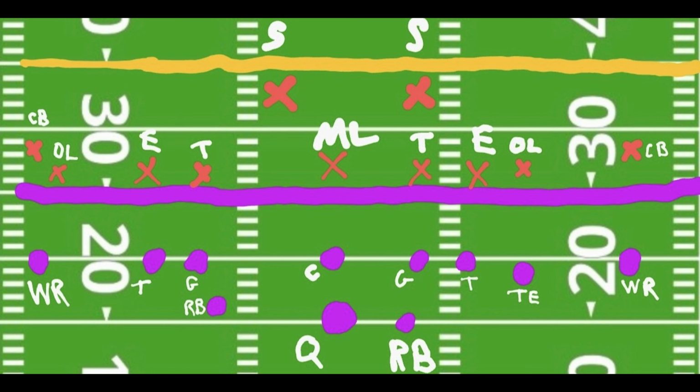So on the defensive side of the equation, moving from left to right, we have the cornerback, the outside linebacker, the defensive end, the defensive tackle. We have the middle linebacker, another defensive tackle, another defensive end. We have another outside linebacker and another cornerback. Followed behind, at the very end there, are 2 safeties. Their function will become evident to you later in this video.